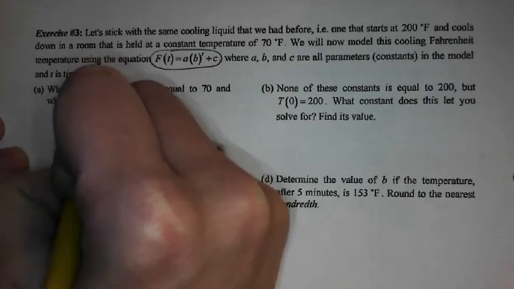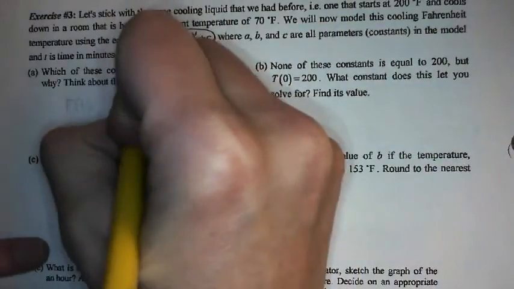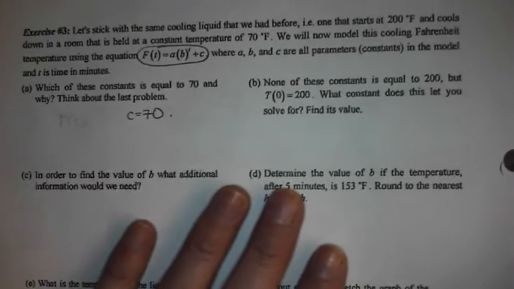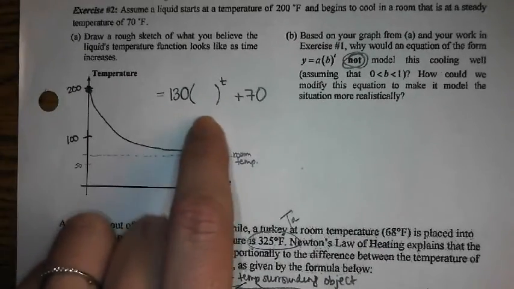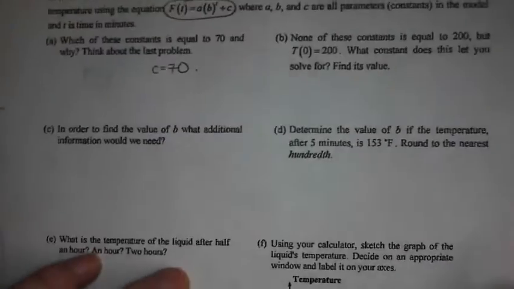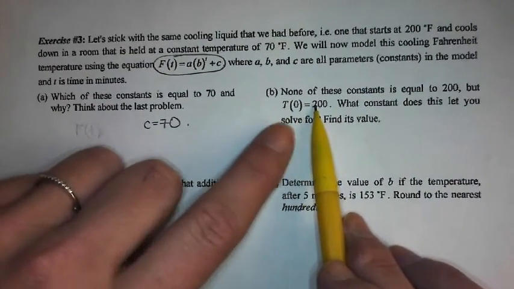Isn't that weird? C equals 70. We already talked about that in the front. Now, none of these constants is equal to 200. And we kind of saw that. The 200, we had to think about shifting it back down, and we got that 130. But T of 0 equals 200.